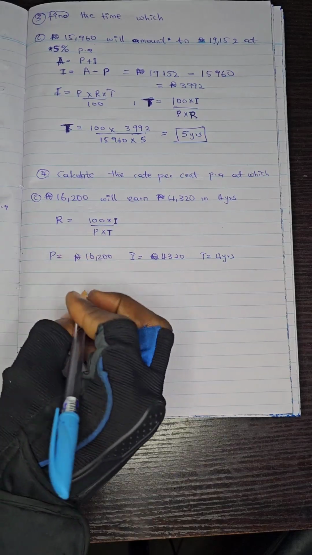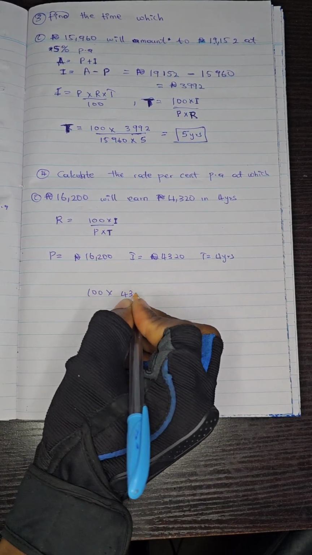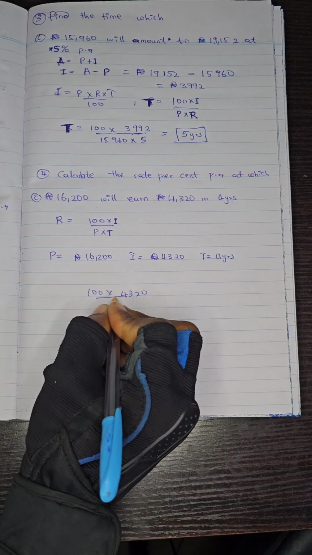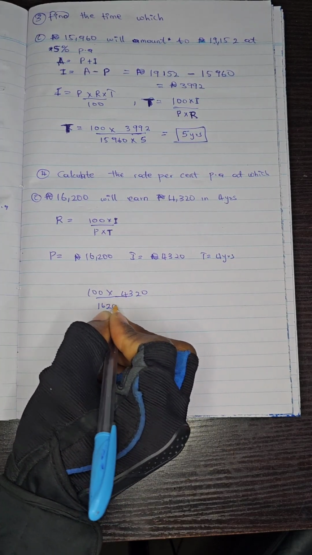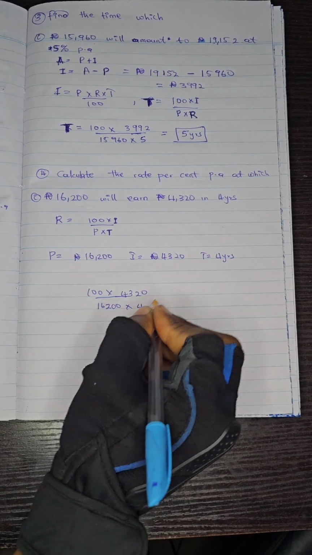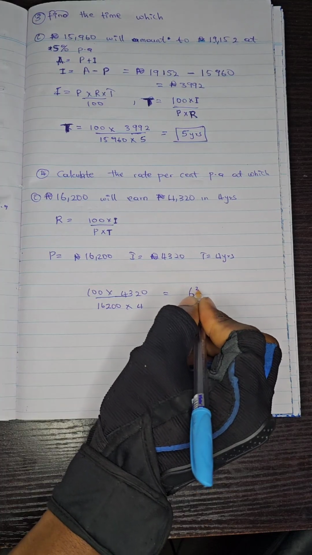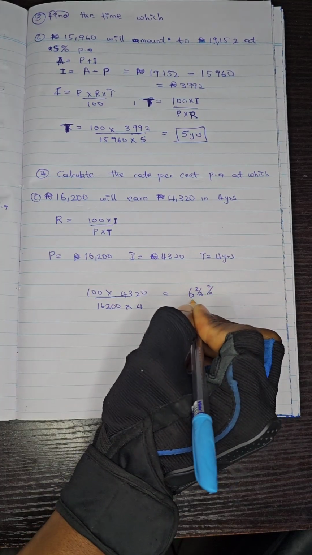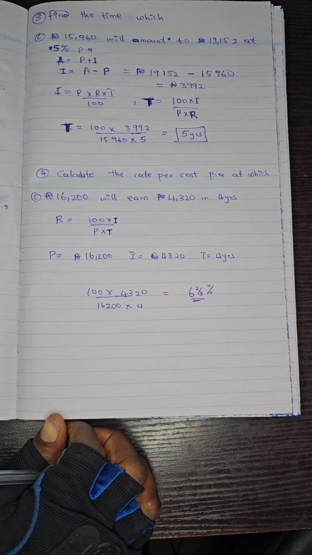So let's put it inside the equation. We have 100 times my interest, which is 4,320 naira, all divided by the principal, which is 16,200 naira, times my time, which is 4 years. After solving for this, you are going to get 6 2/3%. Your rate is in percent. Always know the units of these values and the answers you'll be getting.